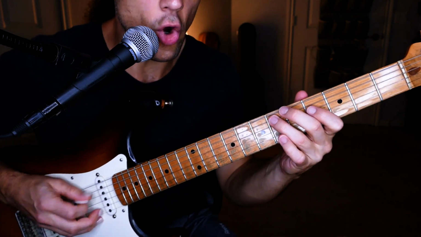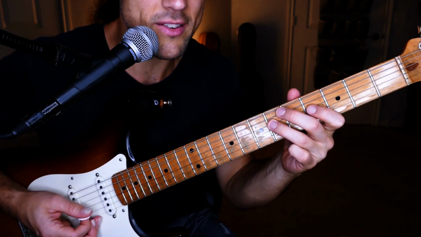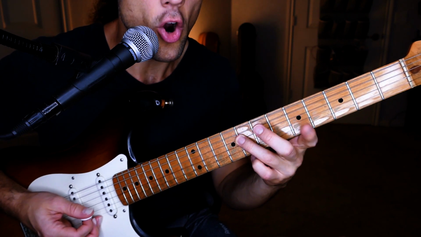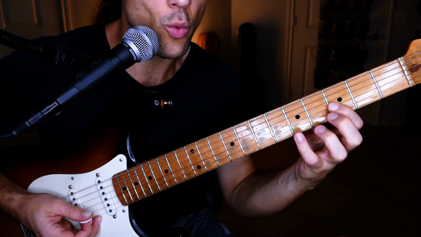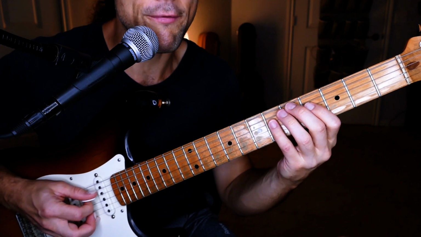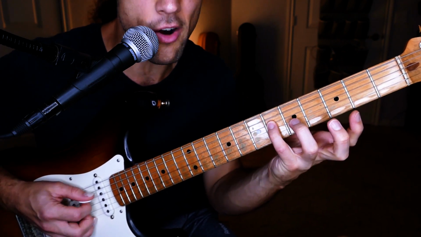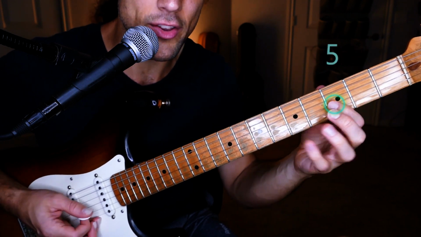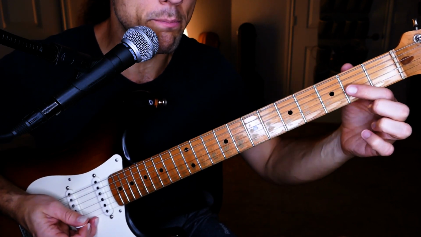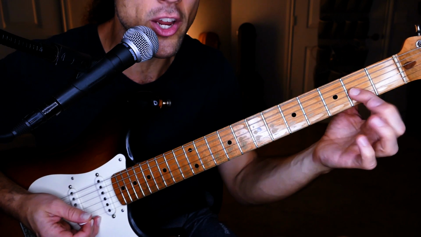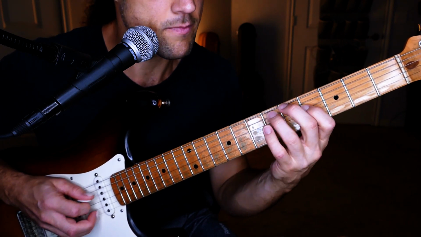Same idea. 1, flat 3, 4, but instead of playing flat 5, 5 on one string, we're now playing 1, flat 3, 4, flat 5, 5 on the next string. So it's 4 by itself, and then flat 5, 5 on the next string, which requires us to do a little bit of a stretch to grab this A back here, the flat 5. It will look like this.